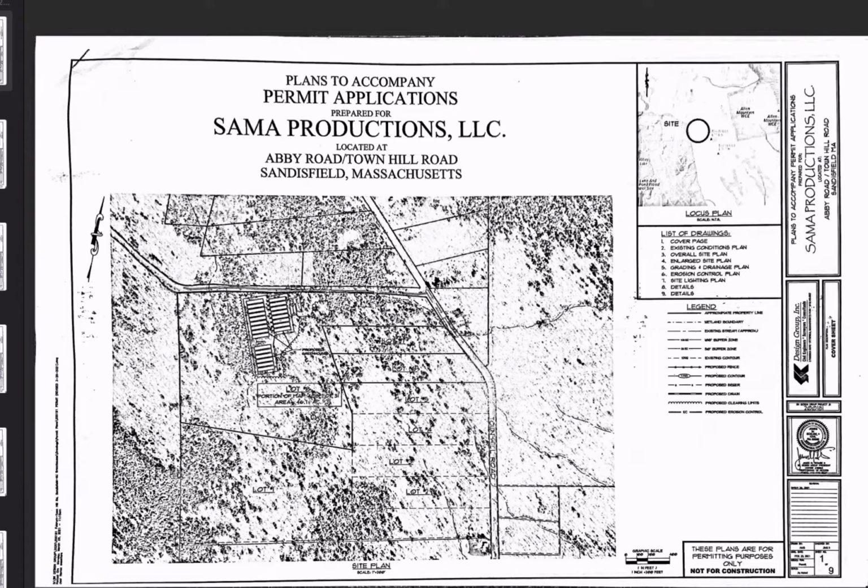We'll start out with drawings with Jim's design. Just to set the agenda here for this evening, essentially we're going to go through their presentation with SK Design and Sama. At that point, when those questions are answered, we'll open it up to other town official questions. After that, I will go to a public question and answer session.